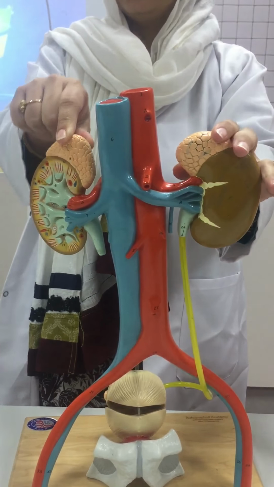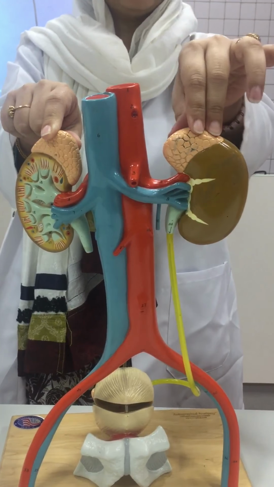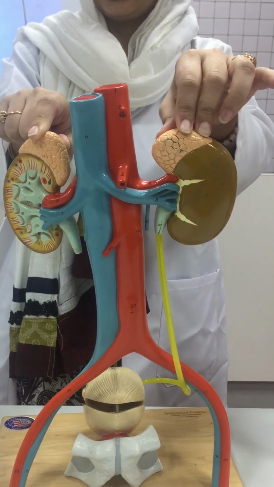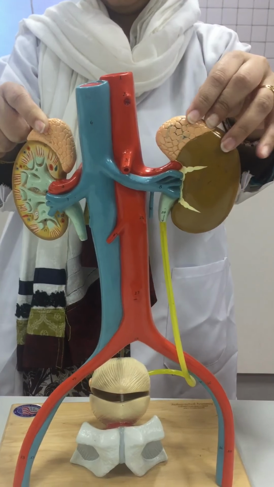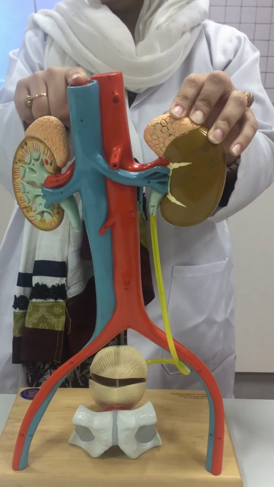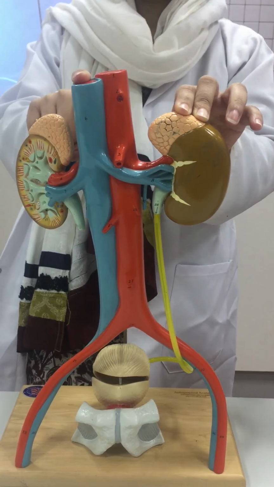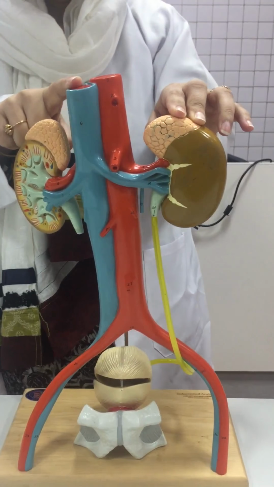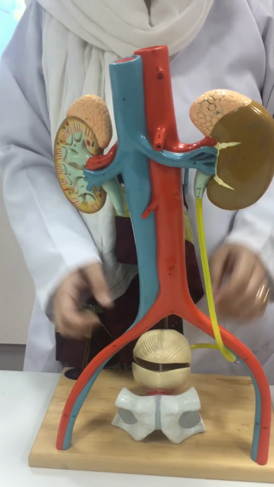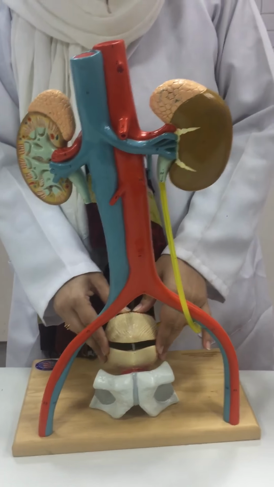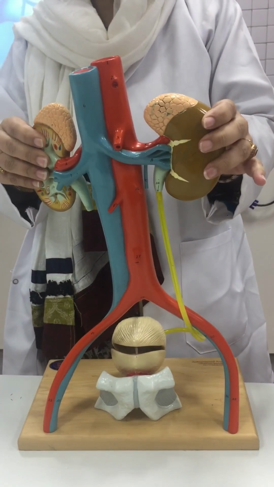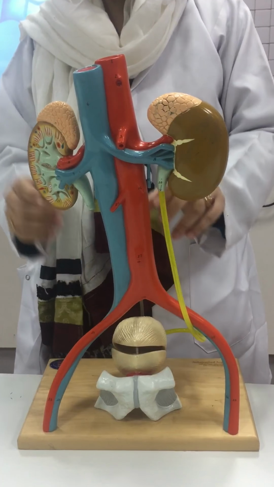Right suprarenal gland, left suprarenal gland. Okay? From vein, near to vein, right? Yeah. Okay? And after this, we see the different parts of the kidney and the bladder, and we will study that.